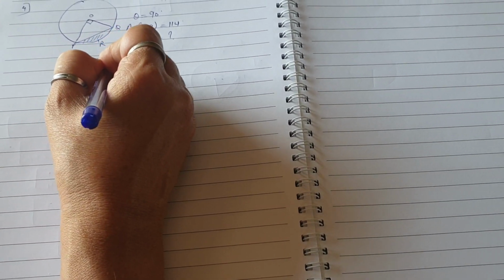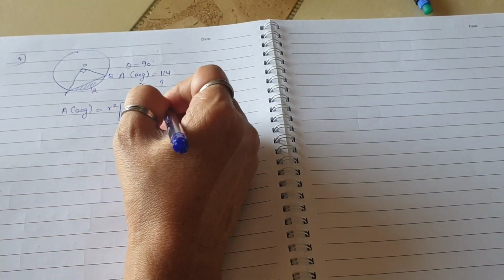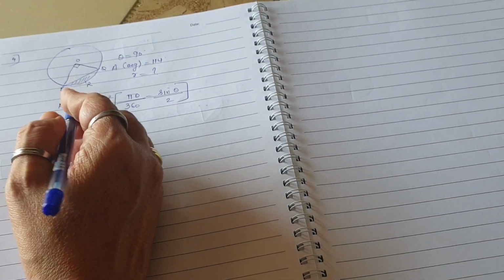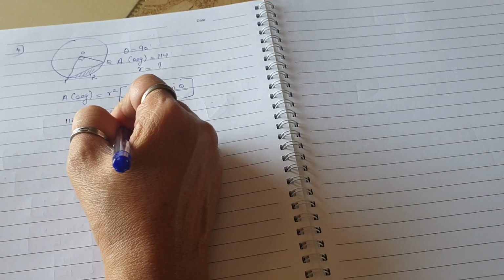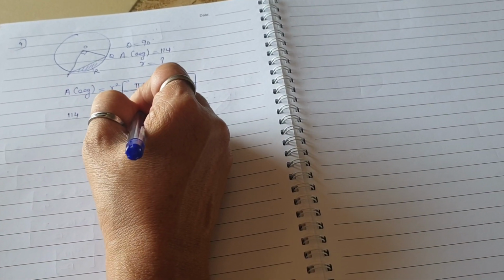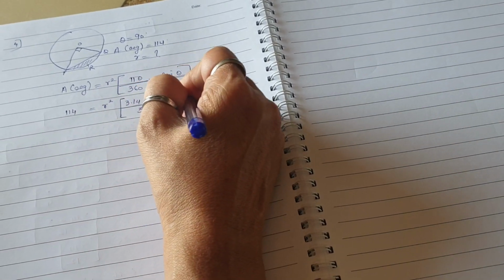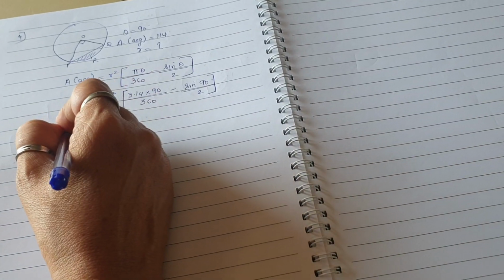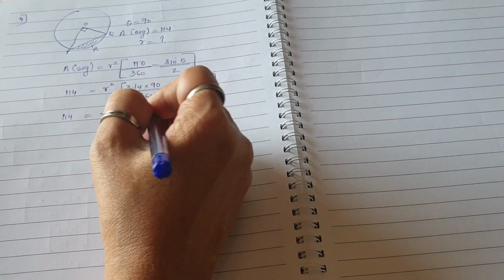So we know area of the segment is equal to r square into pi theta upon 360 minus sine theta upon 2. Now this time they have given you the area of the segment, which is 114. I don't know the value of the radius. I know the value of pi, which is 3.14, theta, which is 90 degrees, upon 360 minus sine 90 upon 2. And as you all know, sine 90 is 1. So 114 is equal to r square.